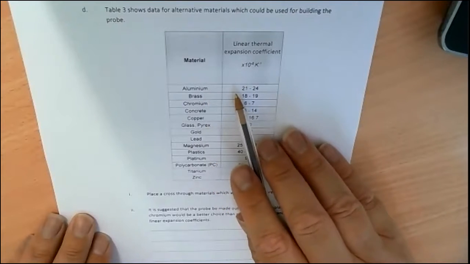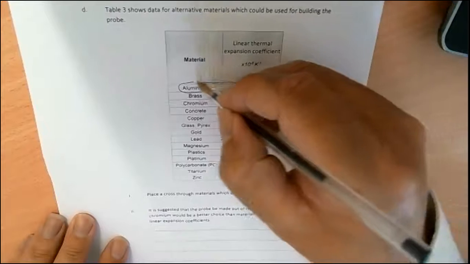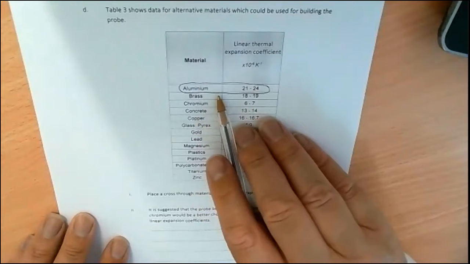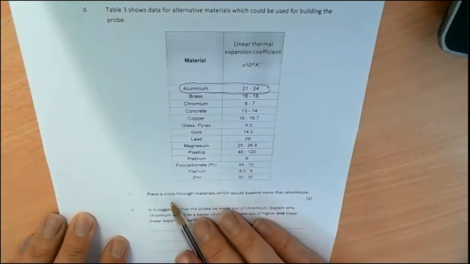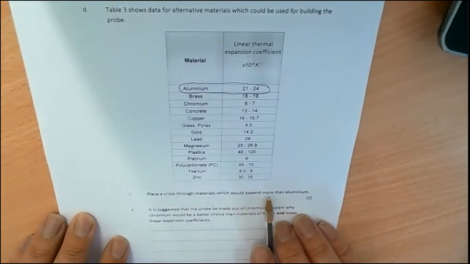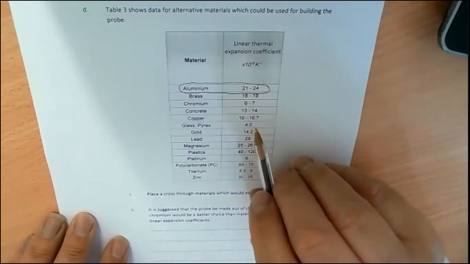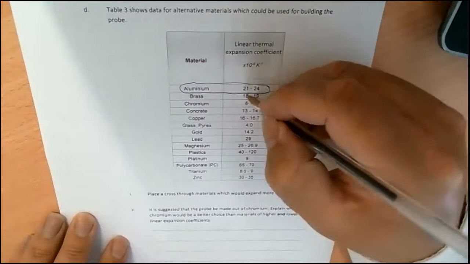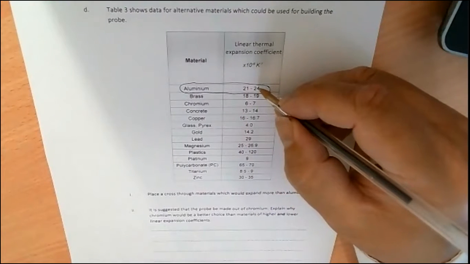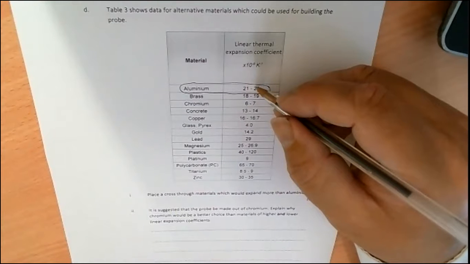So we've got aluminium, which is the one that they had, and it was about 23, so it was in the middle of that range. That was what they had. Then you've got lots of other materials and lots of expansion coefficients. It says place crosses against the materials which would expand more than aluminium. In other words, it's got a higher expansion coefficient, and you have placed crosses against the materials that will expand more than the aluminium. So we know that anything with a number greater than 24 is likely to expand more.